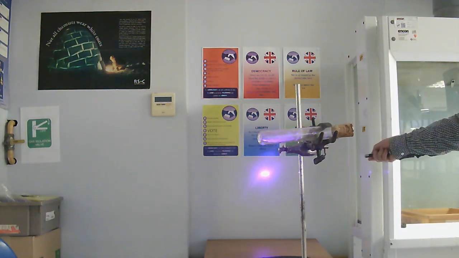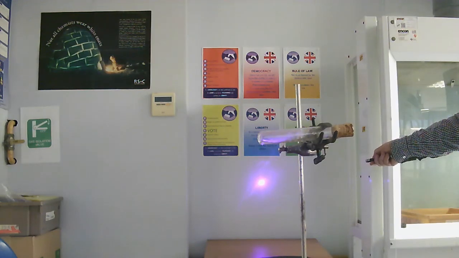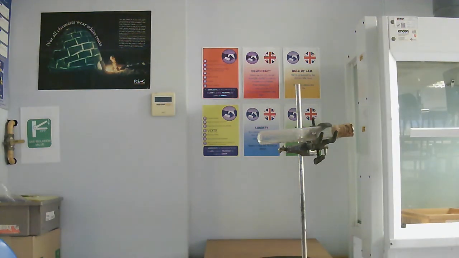Okay, so now we're going to try the same thing, and this one is a violet laser. So if I shine this one onto the wall, you can see the violet there. Okay, so here comes the violet laser. Let's see what happens. Okay, and as you can see, it worked.